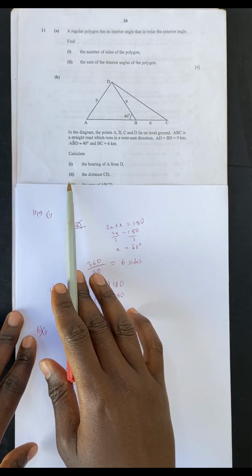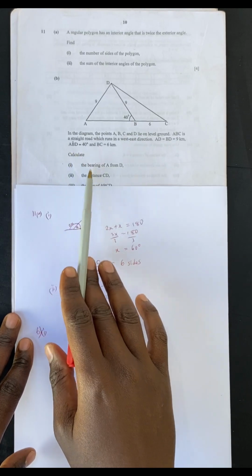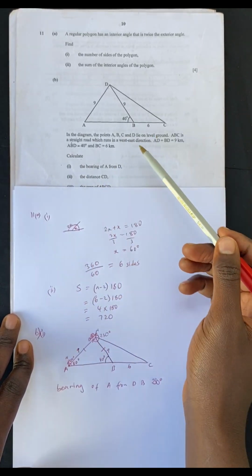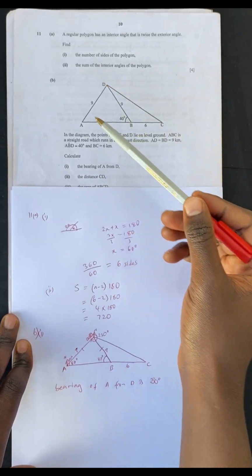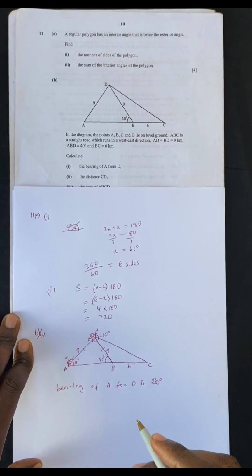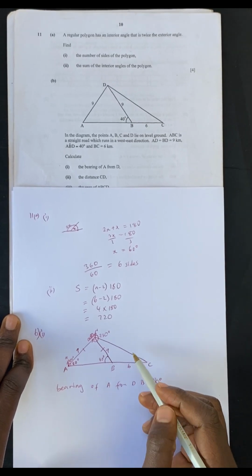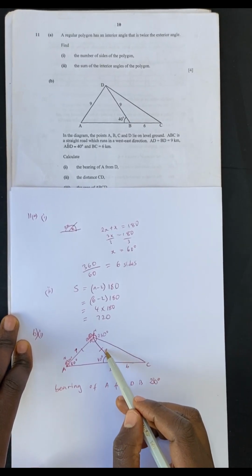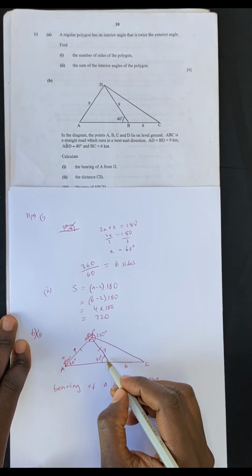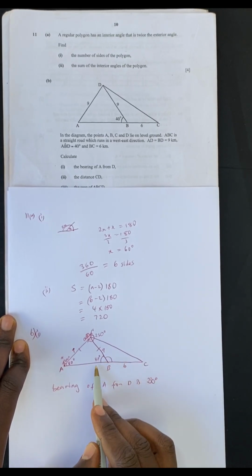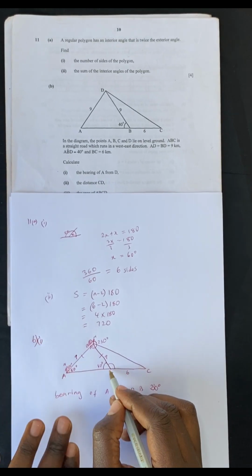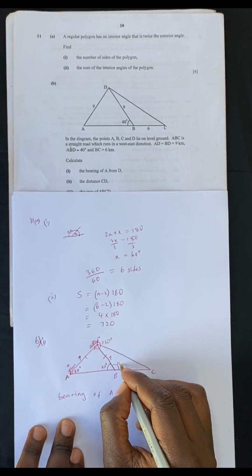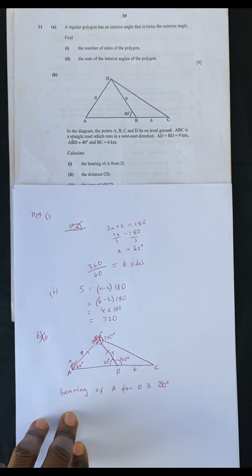Item 2, it reads, calculate the distance CD. We want to calculate this distance. For us to calculate that distance, we can use the cosine rule. We can use this side and this side, and also find this angle. Since here it is a straight line, we just say 180 minus 40. So this angle here is 140.